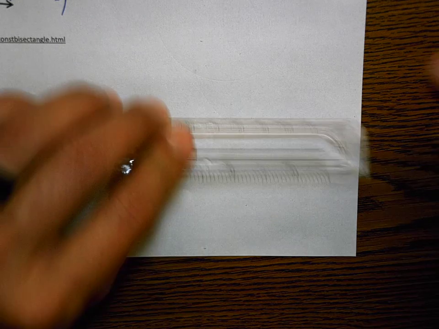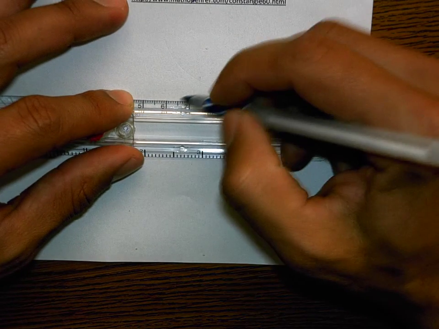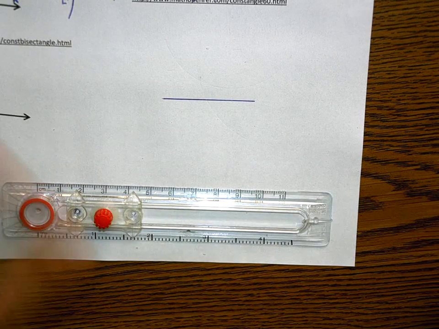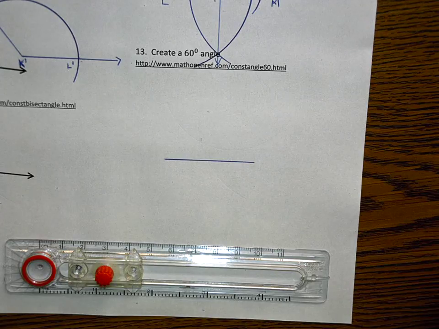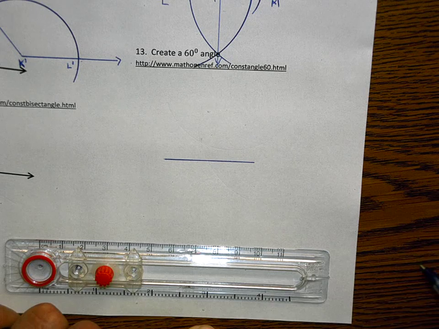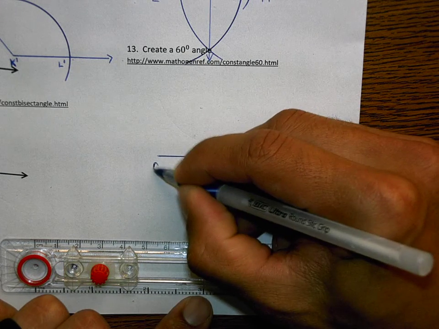Here you go. First step. Draw a segment. I'm going to call this segment GH.